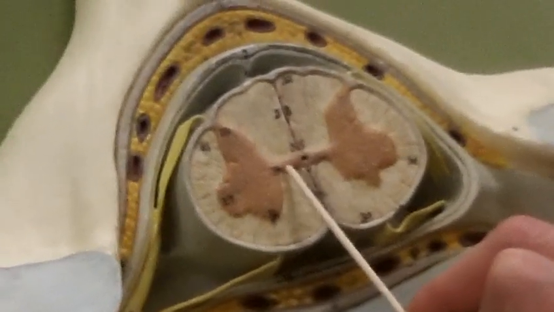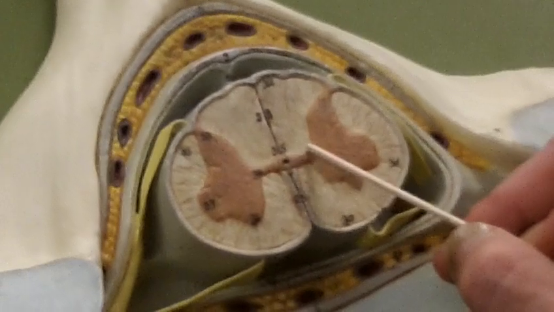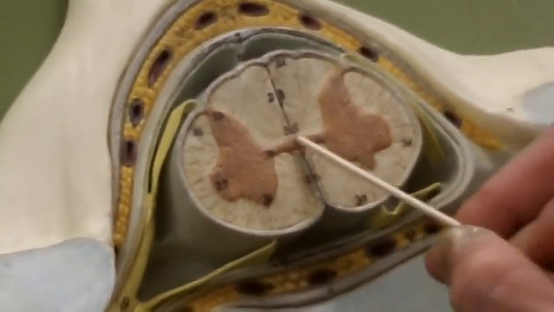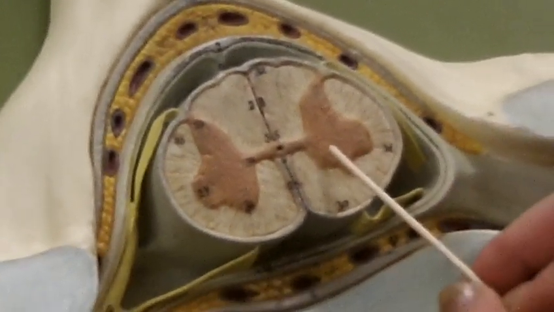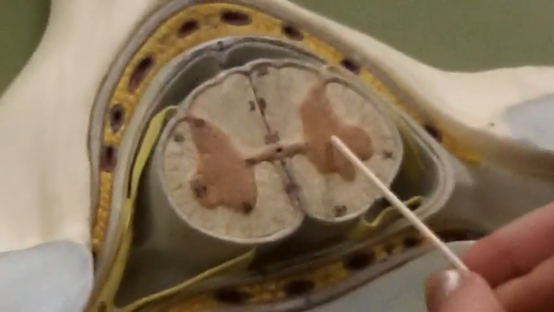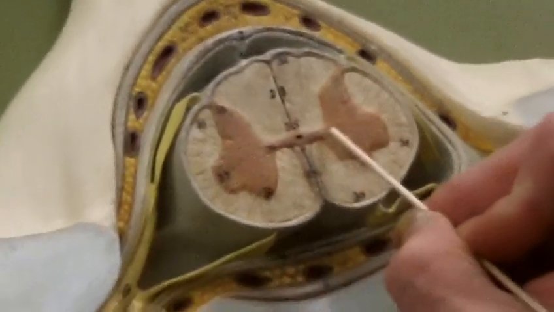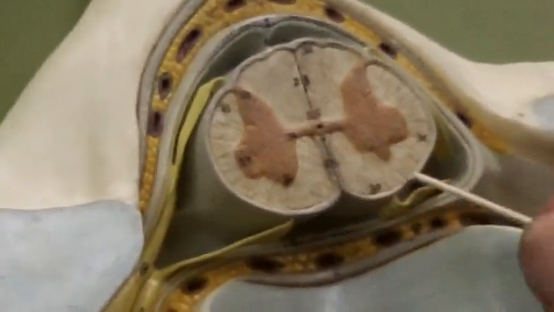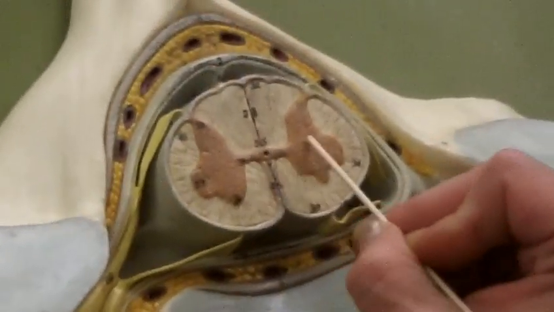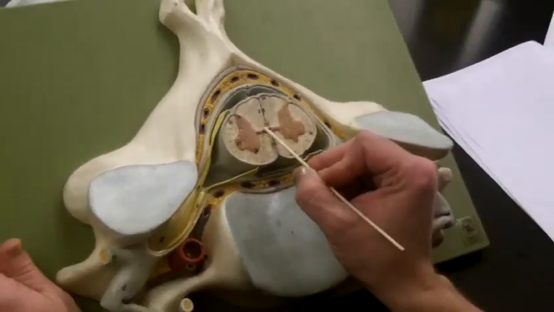So you've got the anterior gray commissure right here, and on the other side of the central canal you have the posterior gray commissure. And this is just an area where if you do have axons that have to send information to the opposite side of the spinal cord, that's where they would go right there. And these would be small, short axons of interneurons sending information from one side of the spinal cord to the other. So anterior gray commissure, posterior gray commissure.